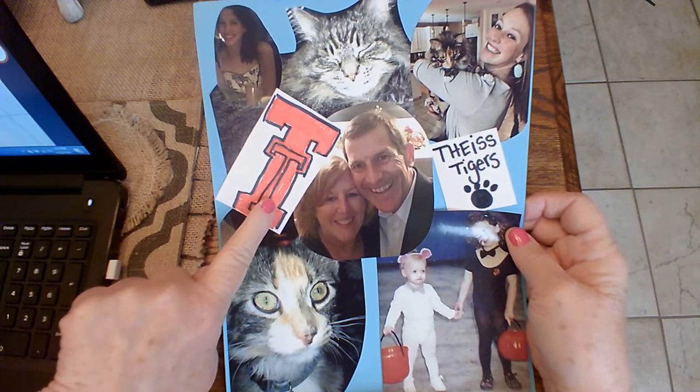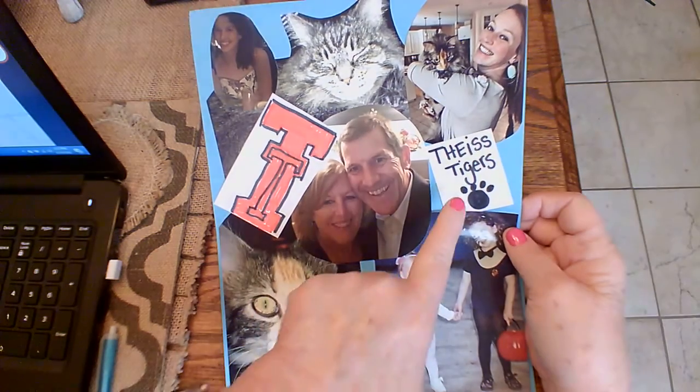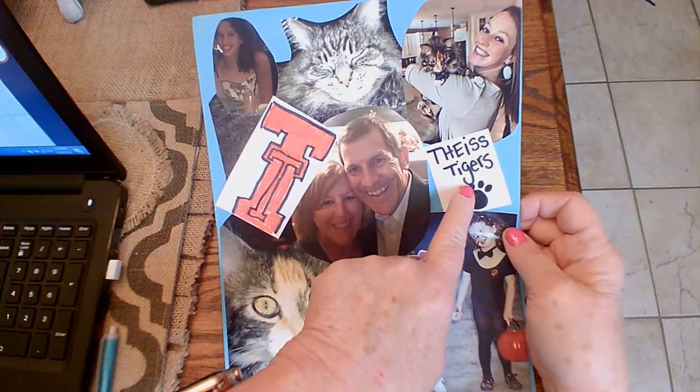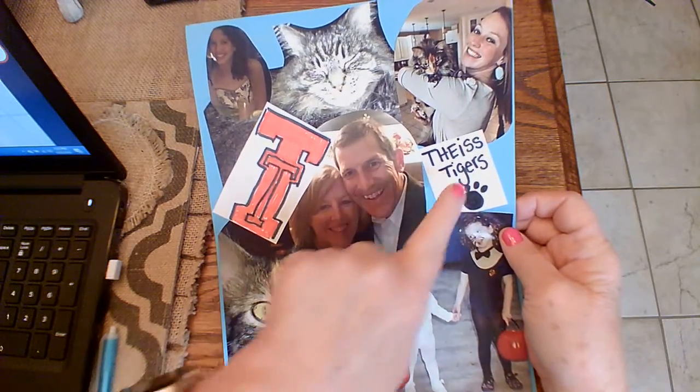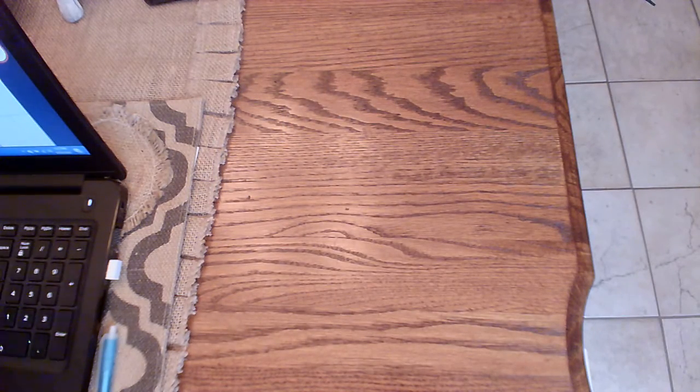Then I could write about Texas Tech, where I went to college. And this is where I used to work, Tice Tigers, but I could write a picture and put the woods on here and write about things that have happened at the woods.